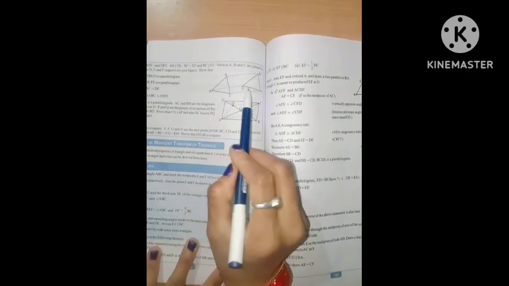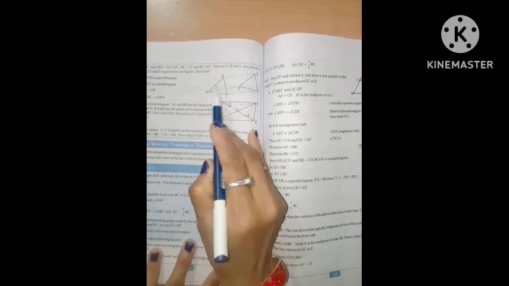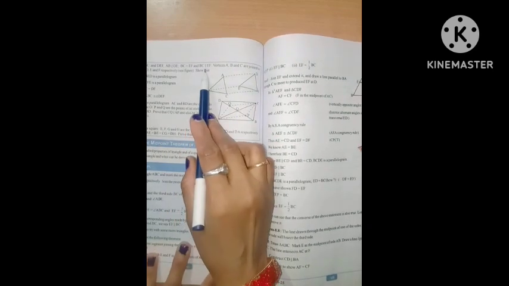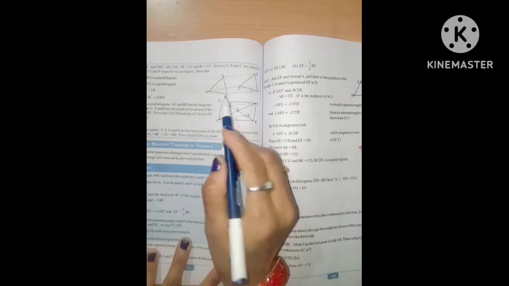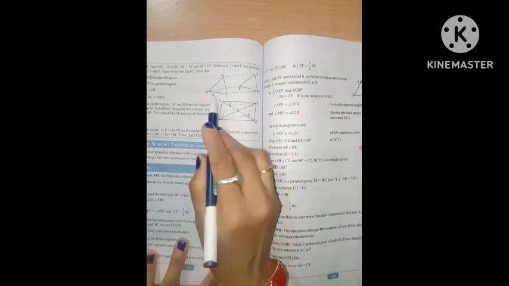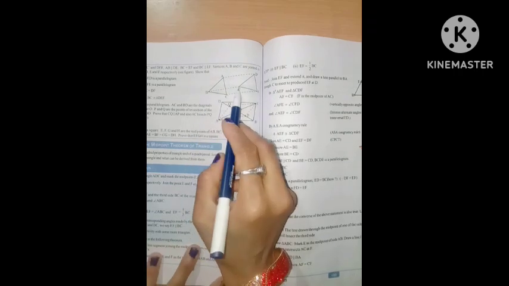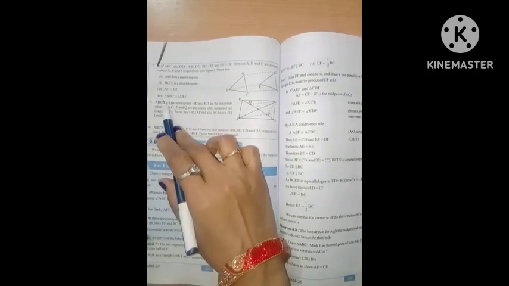In these two triangles, AB is parallel to DE. So these two are parallel and equal. Parallel means equal only. Next, BC is parallel to EF. These two are parallel and equal. Vertices A is joined to D, B is joined to E and C is joined to F respectively. We have to show that these are our questions.